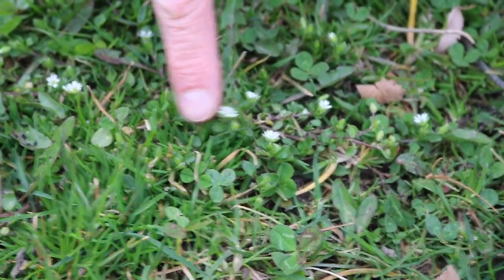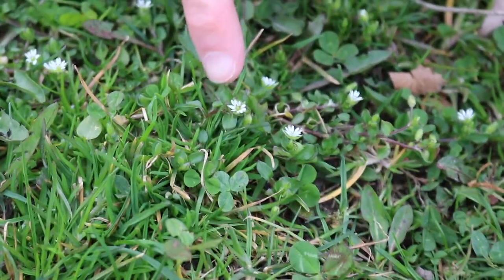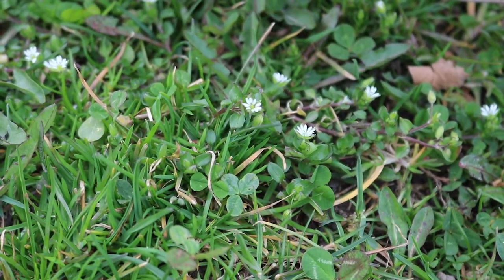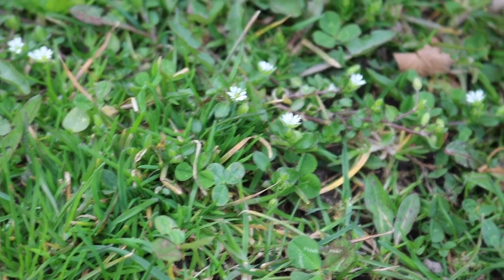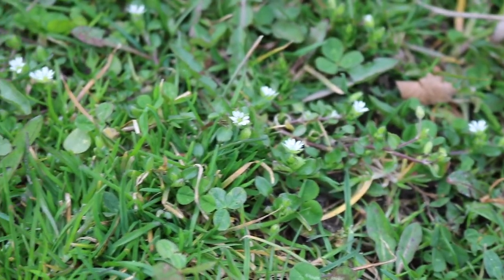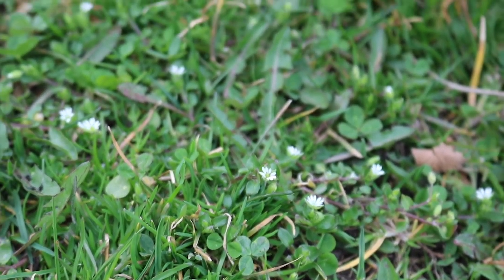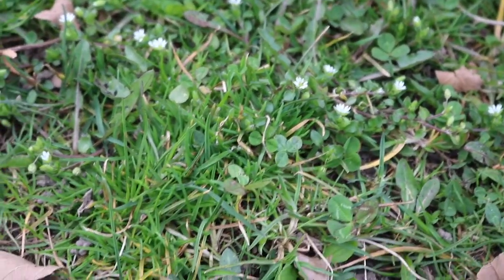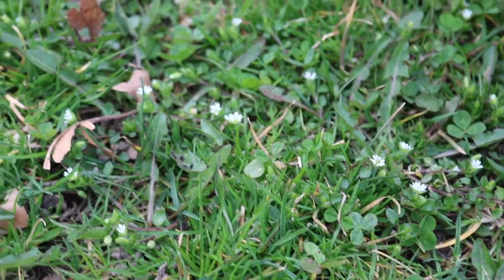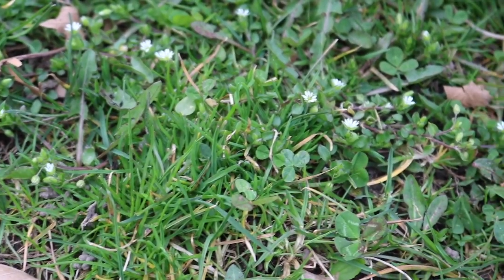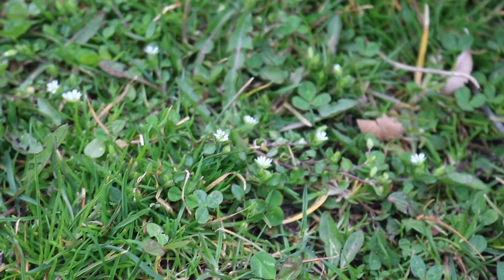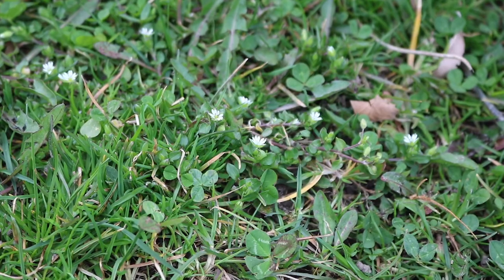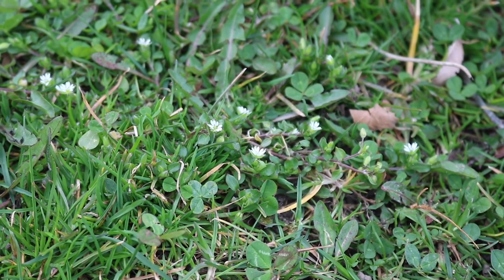Chickweeds are members of the pink family, and something that's characteristic of the chickweed is that their petals are split or notched. We don't find it in all members of the pink family, but it's really quite characteristic of members of this family. Caryophyllaceae is the name of the family, the pink family. And chickweed are quite common in open fields and lawns. So it's nice to see a flower at this time of the year.